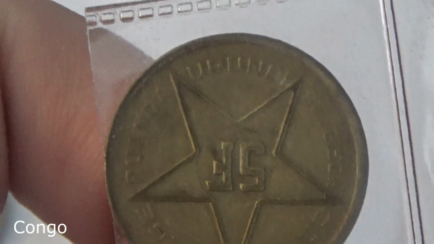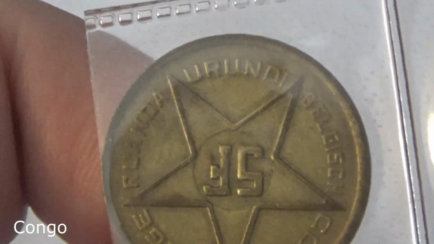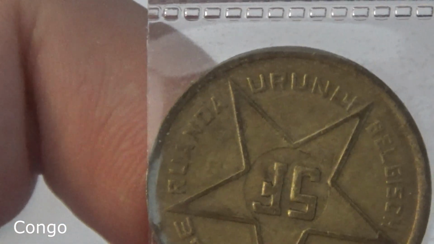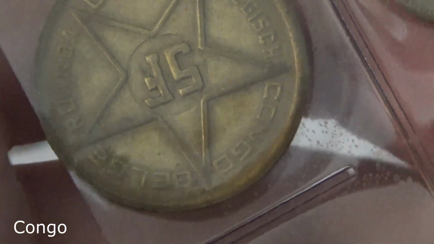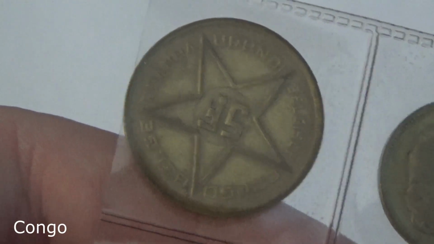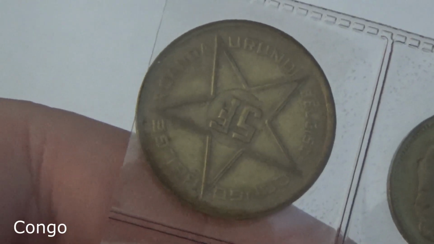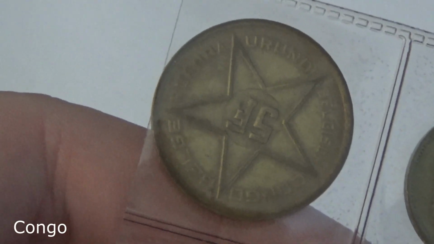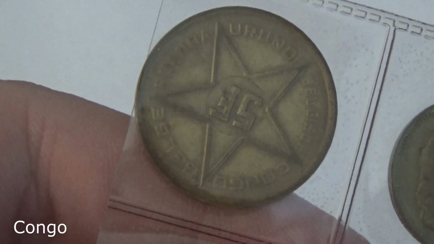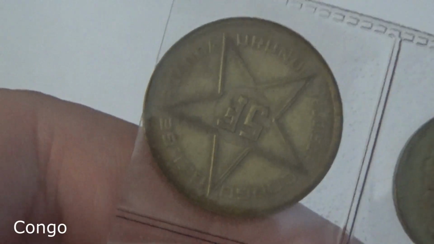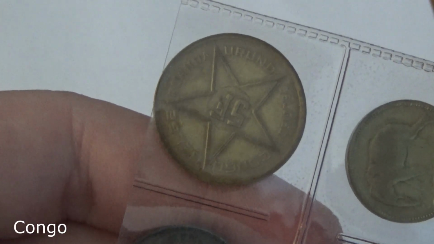Or we can see on the other side, it's just that. Rwanda, Urundi, Belgisch Congo. So this was since Rwanda and Burundi were both under United Nations protectorates or administered territories under United States mandate, but controlled by Congo.